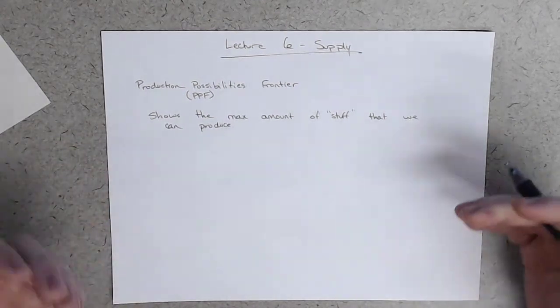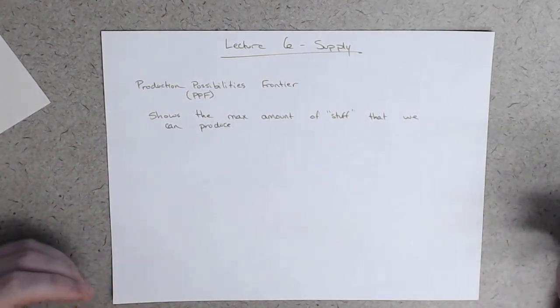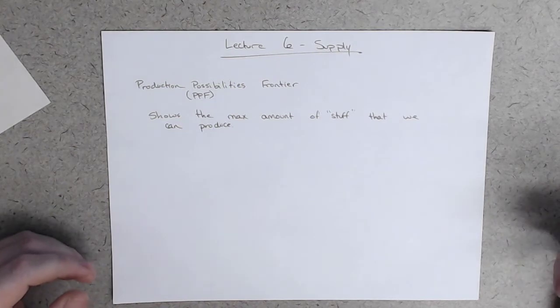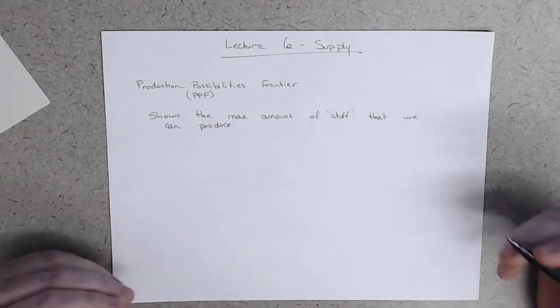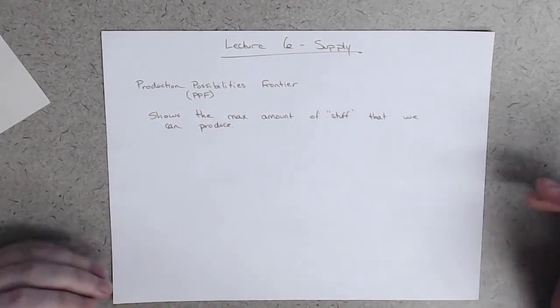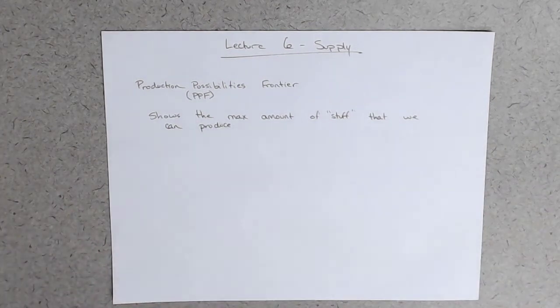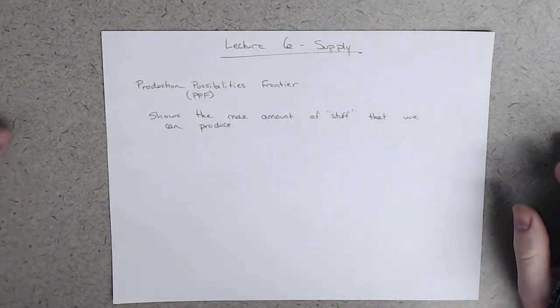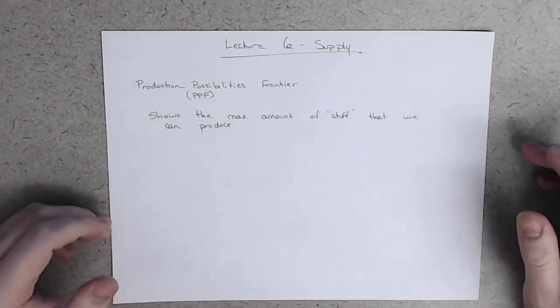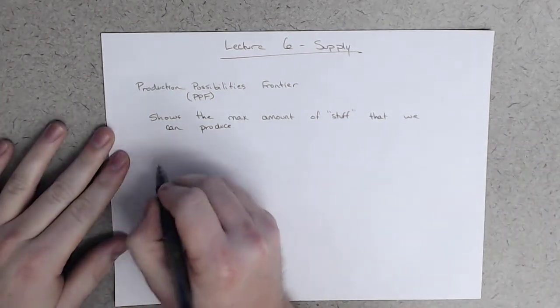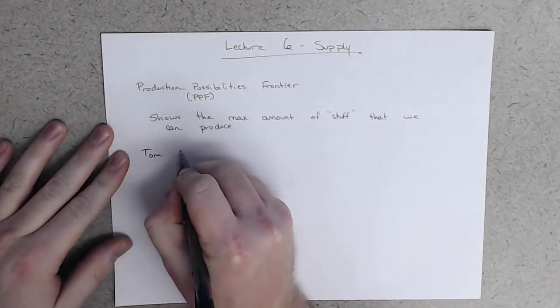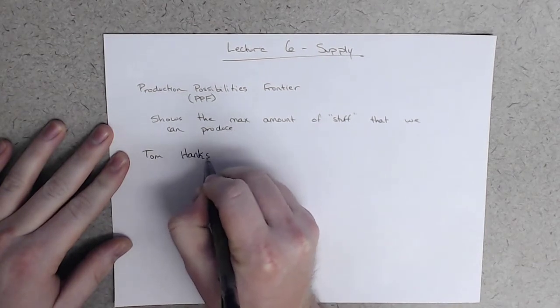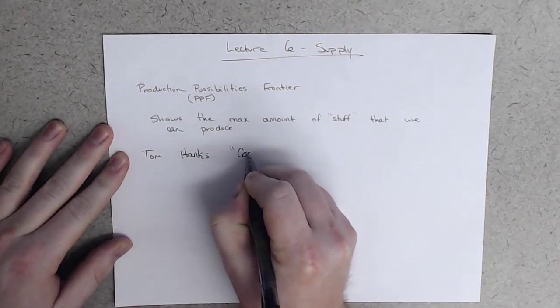And so we can use this to describe nation's production or individual production. I'm going to start off just by doing individual production because it's easier to think about, but in no way is it different from thinking about nations. Okay, and so let's think about Tom Hanks in the movie Castaway.